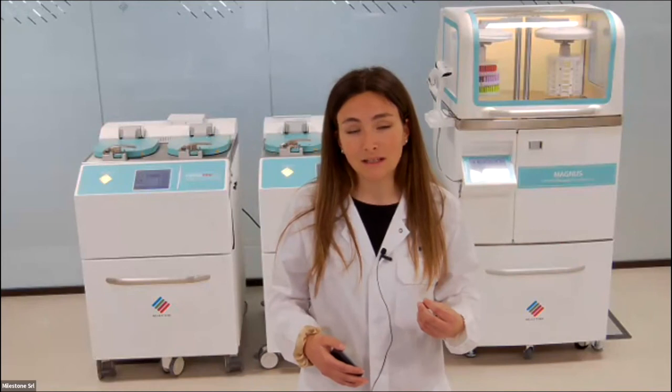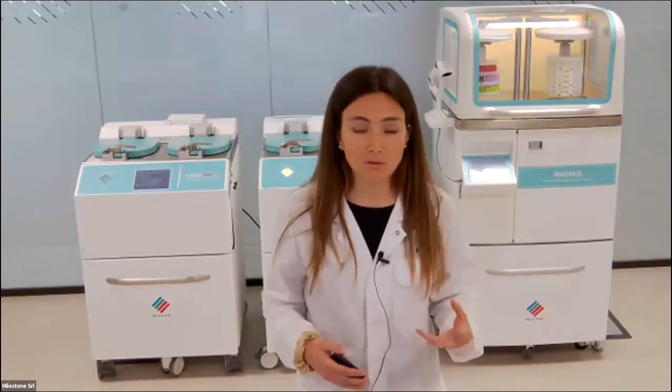And regarding this, a big advantage that Magnus has is that we have inside the unit an alcohol sensor that tells us the purity of the alcohol that we are using, and so also when it's time to exchange the alcohol in a more precise way.